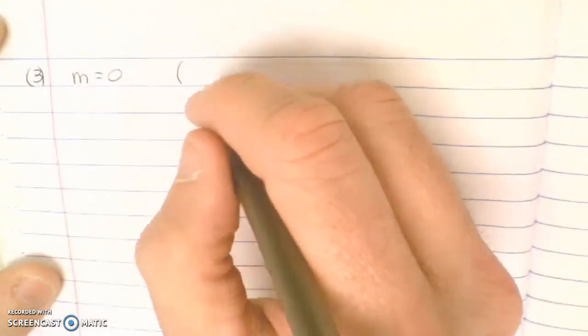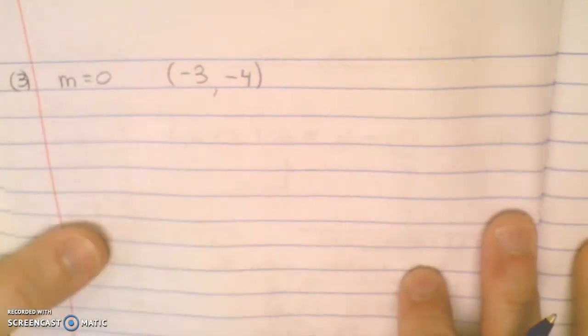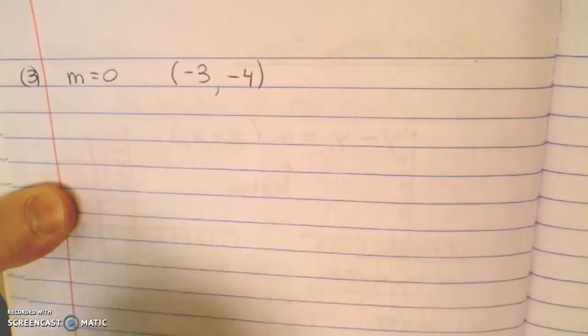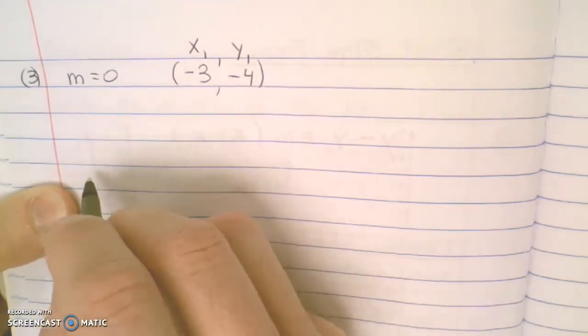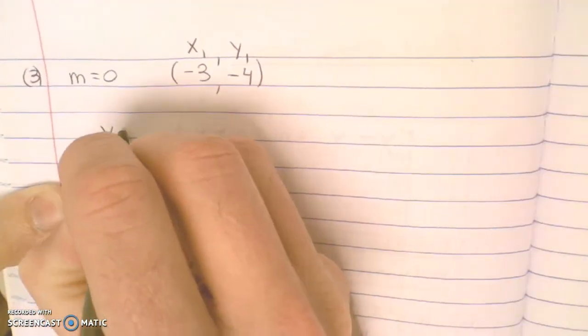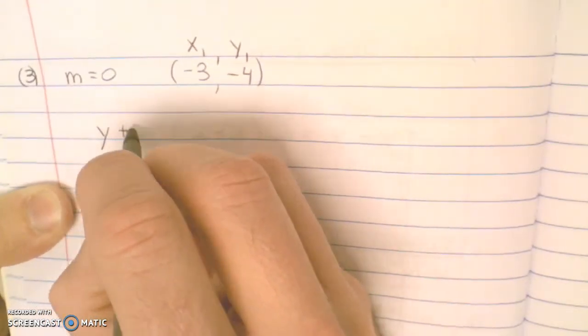This is number 3. Let's say the slope is 0, and your point is -3, -4. So same idea, label your x1 and y1. And now we plug it into the formula.